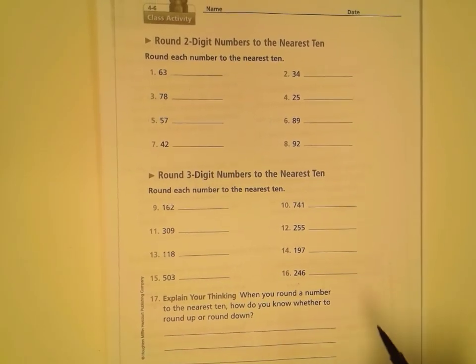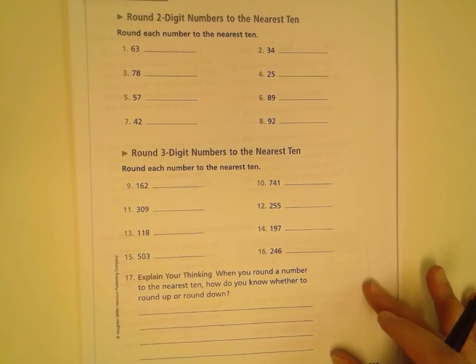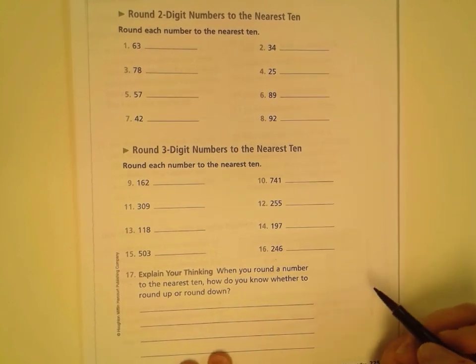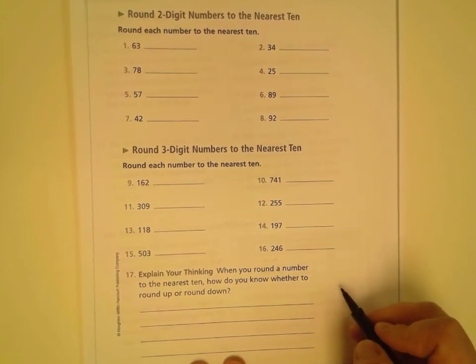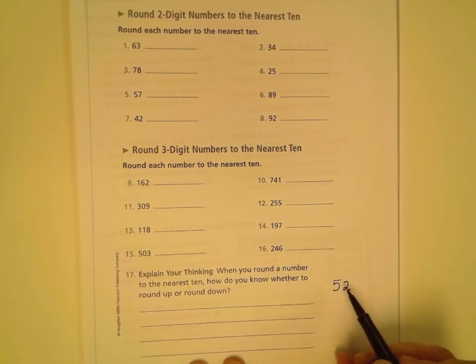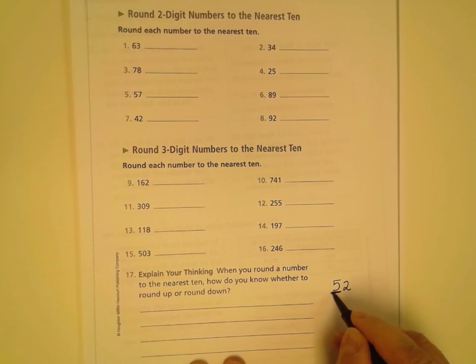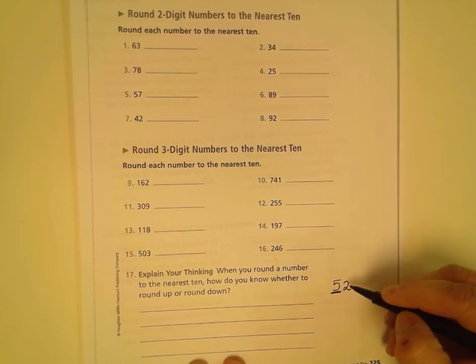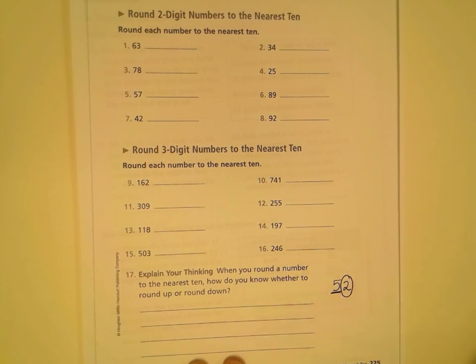So when you're rounding a number to the nearest 10, how do you know whether you round up or round down? Well, it's a lot like yesterday. I'll start with a smaller number. So let's start with 52. In this case, we're not rounding to the nearest 100, we're rounding to the nearest 10. So we're going to underline the 10 spot, since that's the value we're rounding to, and we're going to circle that number to the right. So 52, and we follow our rule that if it's less than halfway to the next number, then we round down. So we're going to round this one to 50.